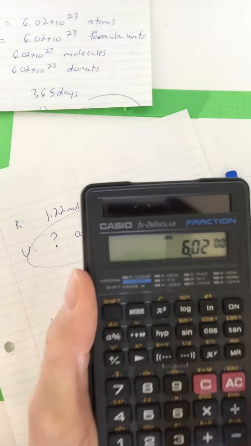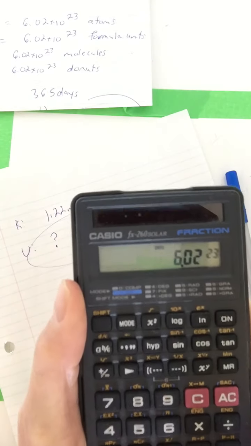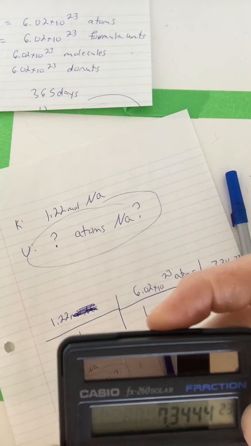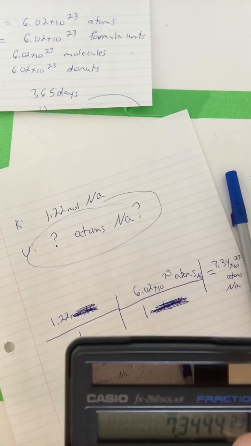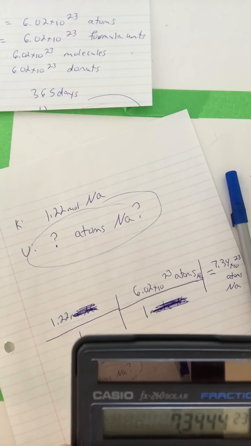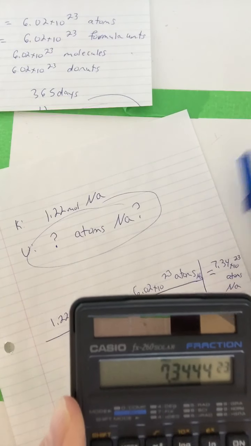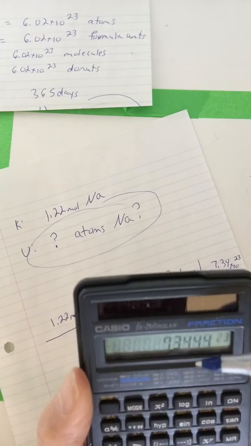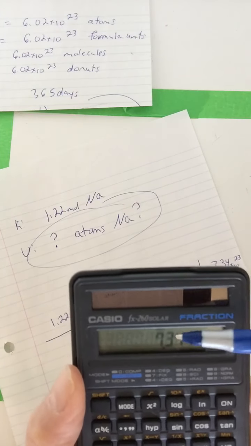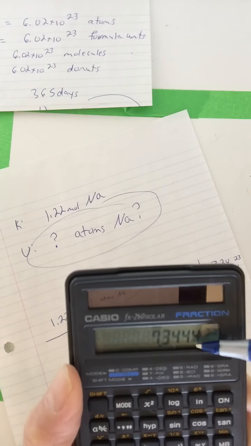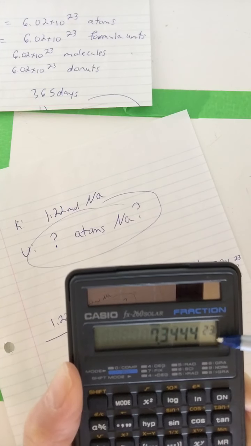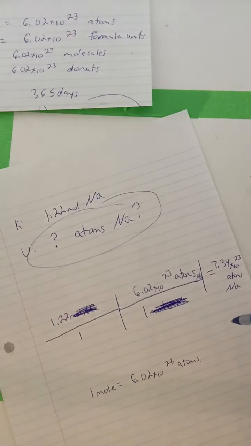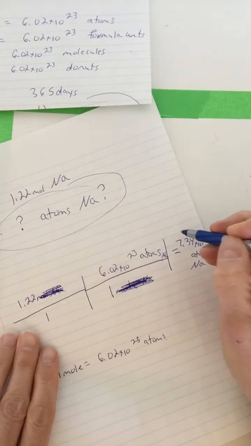6.02 exponent 23 equals. In my calculator, it shows up as the little number up here. Some of you have calculators where it shows the same size, but it's a space. So I can't see all your calculators, but this reads 7.34444. So you can just use 3 numbers, 7.34 times 10 to this number, which is times 10 to the 23 in this case. Okay? So this is the right answer.